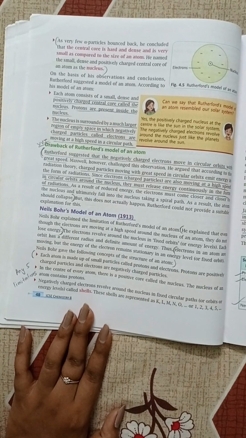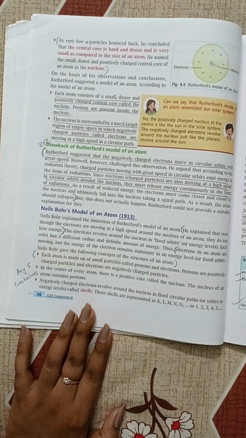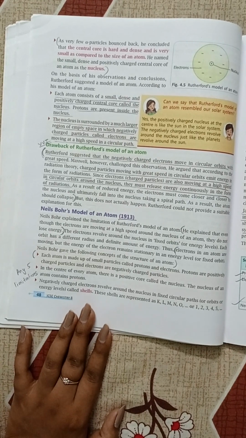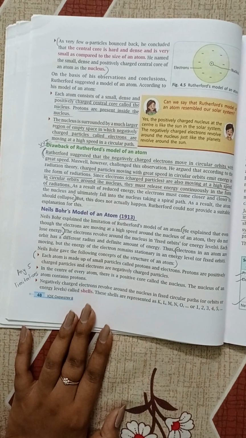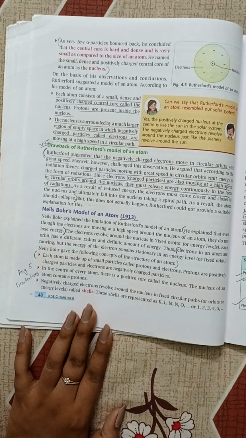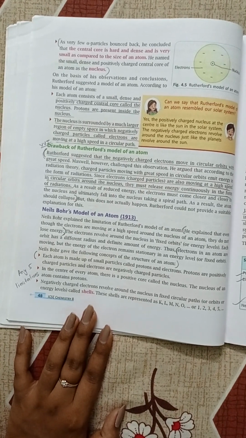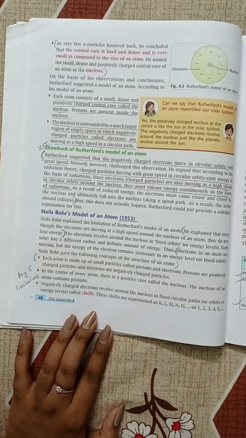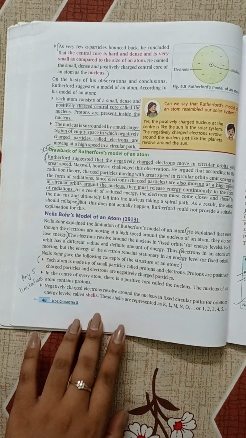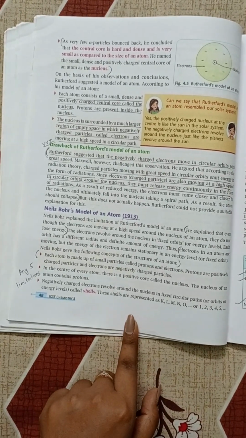And what did he say? Each atom is made up of small particles called protons and electrons, which Rutherford also concluded. The protons are positively charged and the electrons are negatively charged particles. In the center of every atom, there is a positive core called the nucleus. Rutherford had also said the nucleus of an atom contains protons, and the negatively charged electrons revolve around the nucleus in fixed circular paths called shells. And these shells are represented as K, L, M, N, O or 1, 2, 3, 4, 5.